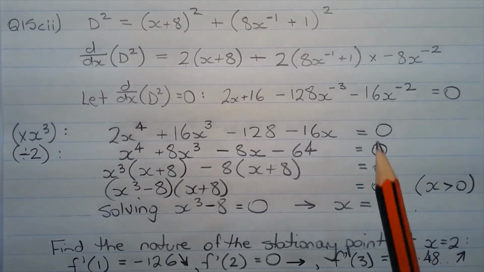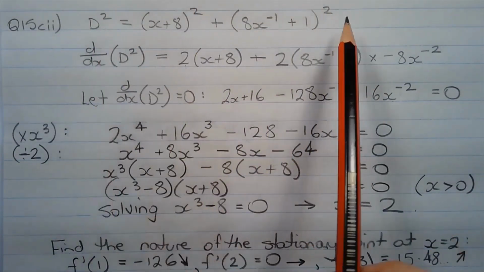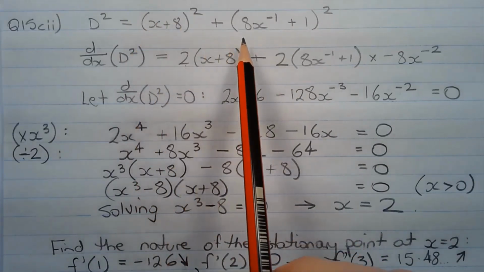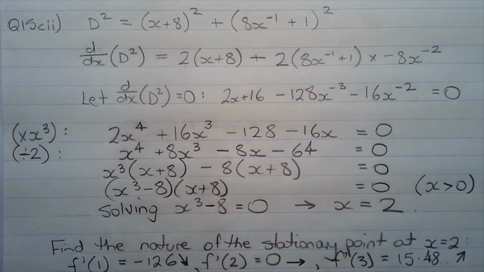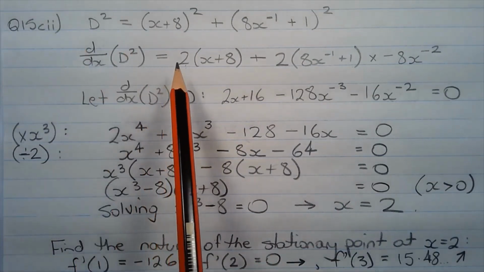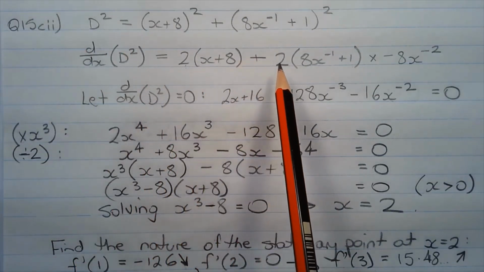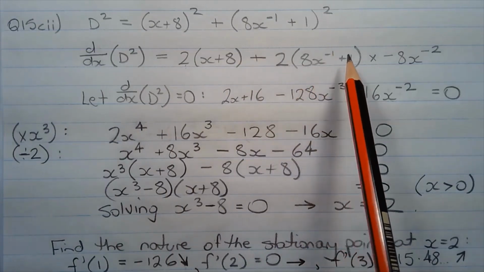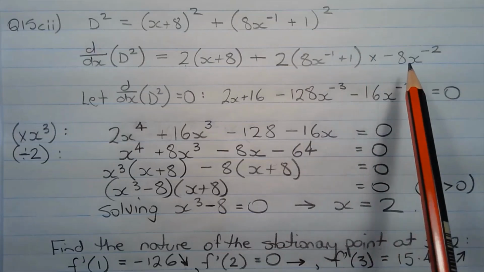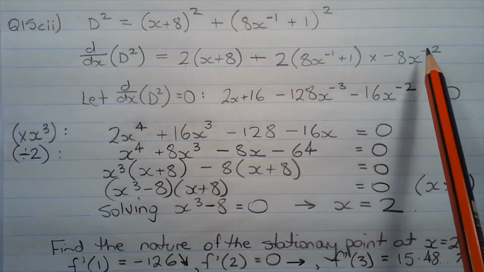Next step is to differentiate the right-hand side with respect to x, and we can use the chain rule to differentiate (x + 8) squared and (8x^-1 + 1) squared. So d/dx of capital D squared is equal to 2 times (x + 8) plus 2 times (8x^-1 + 1) multiplied by the derivative of what's inside the brackets, which is negative 8 times x to the power of negative 2.